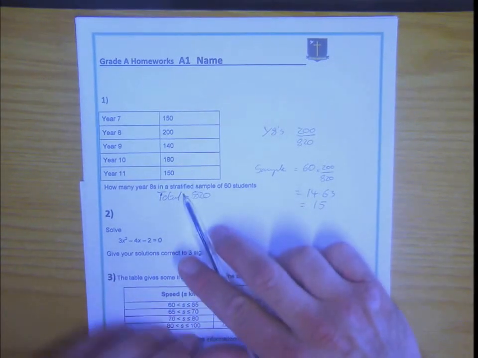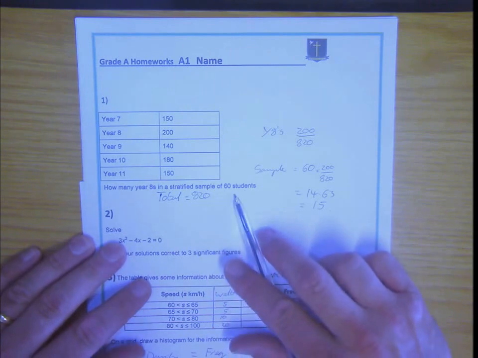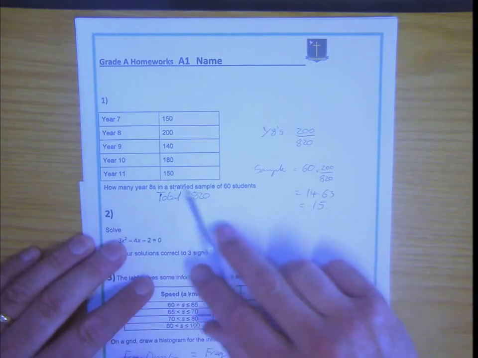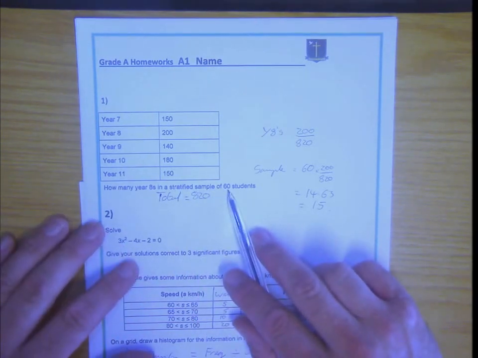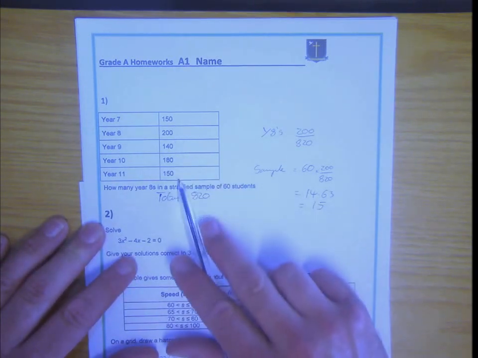First question is a stratified sampling one. We love that because they're always fairly straightforward. You're going to sample 60 students out of a school. In total, there's 820 students in the whole school.